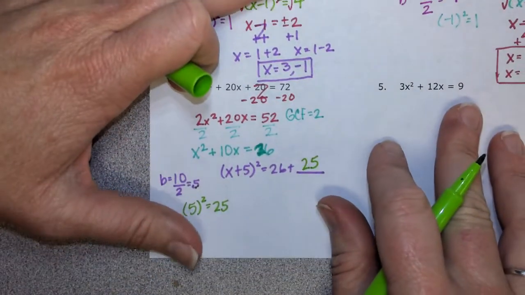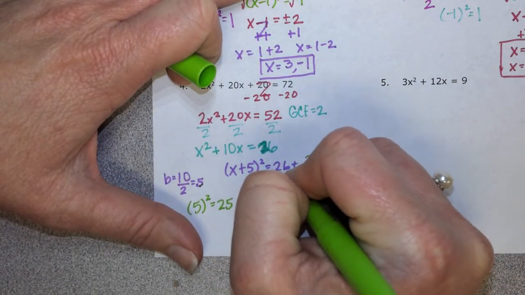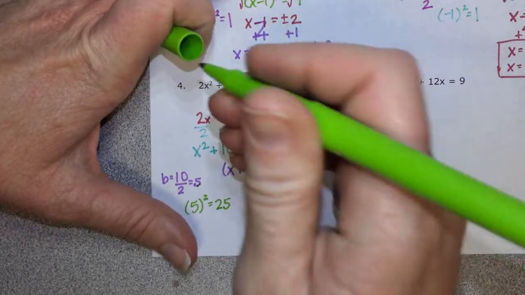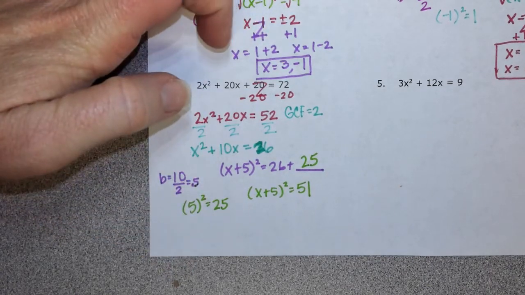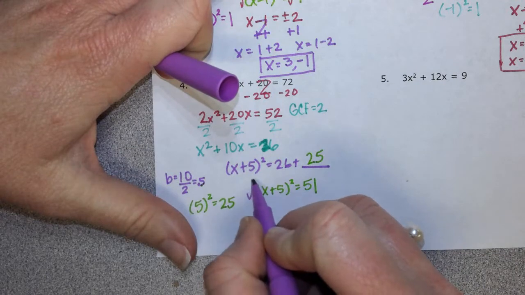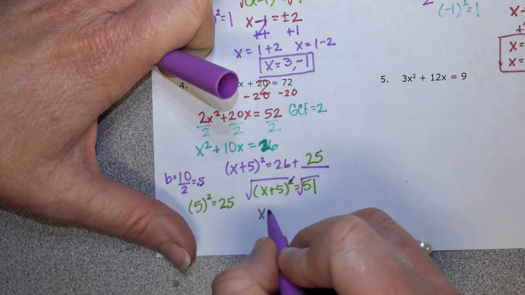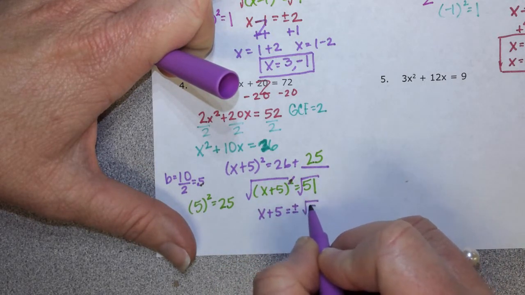Okay, and now to simplify it, I will combine my like terms. So 26 plus 25 gives me 51. And now I am ready to square root each side. So that's going to go away, and then I have x plus 5 equals plus or minus the square root of 51.